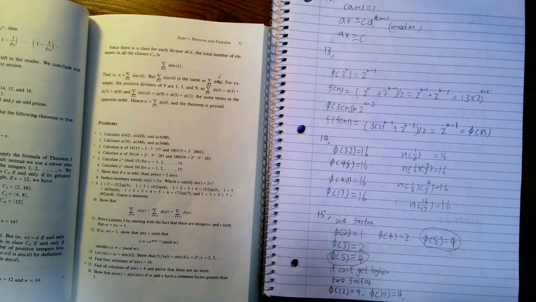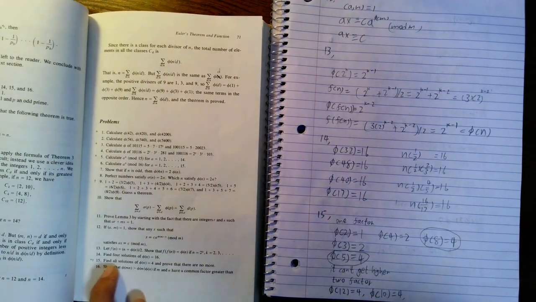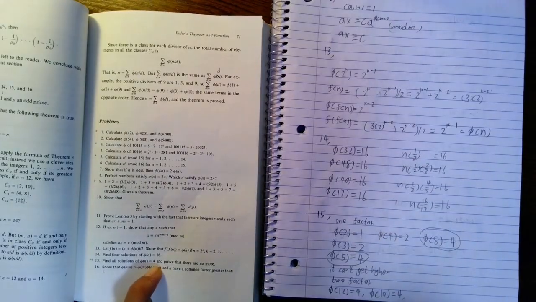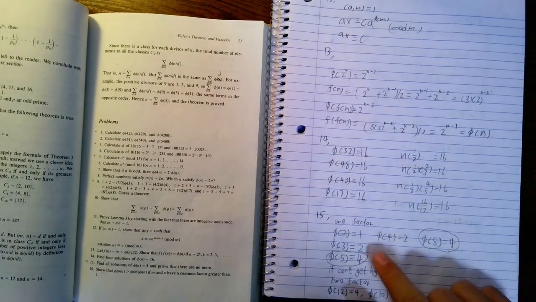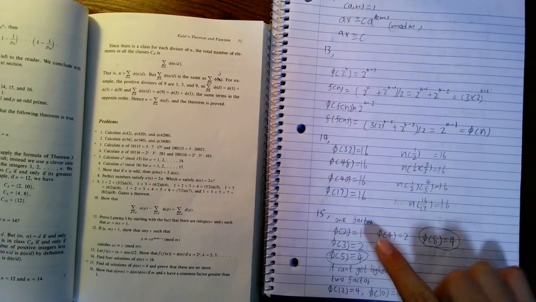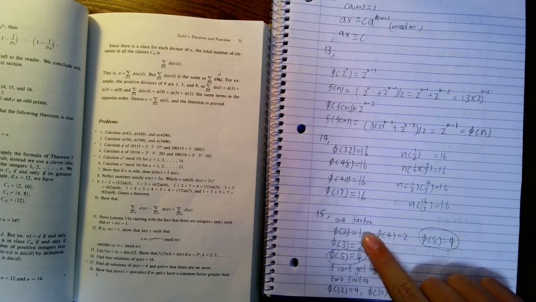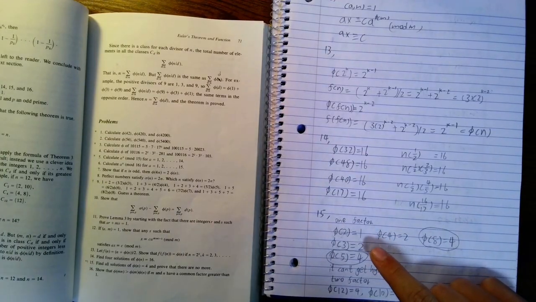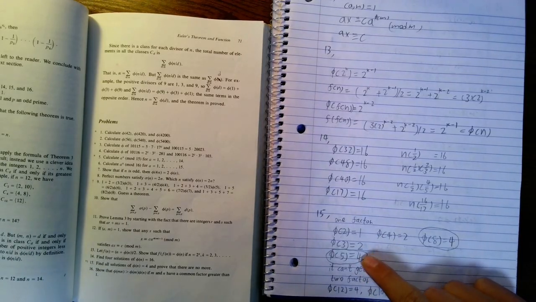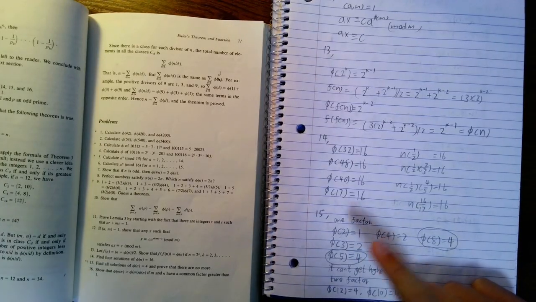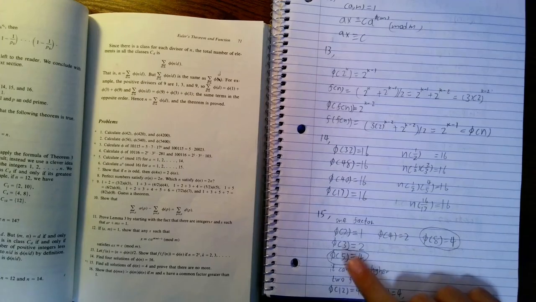So, okay. Question 15, find all solutions for phi(n) equals n and prove there are no more. Suppose there's only one prime factor here, so 2, 3, 5. And we all know that if any prime goes higher, then it's just going to be higher than 4, so we don't even need to consider them. And we got those.